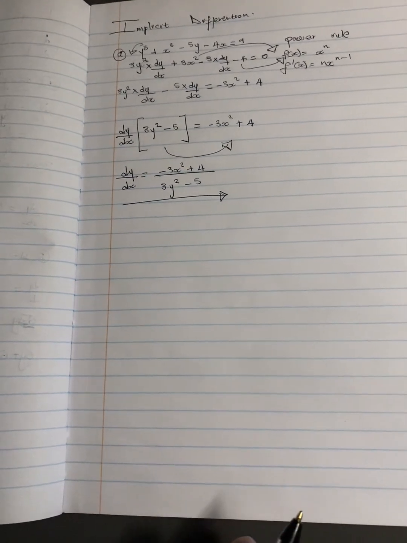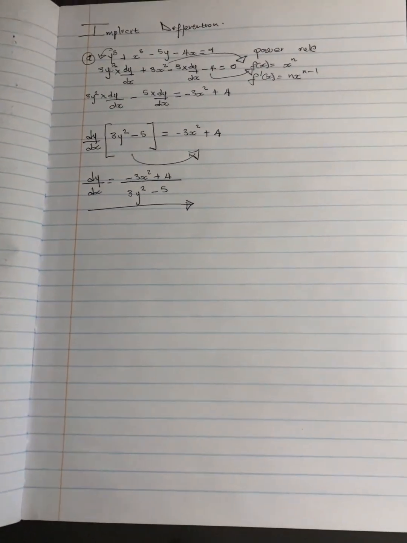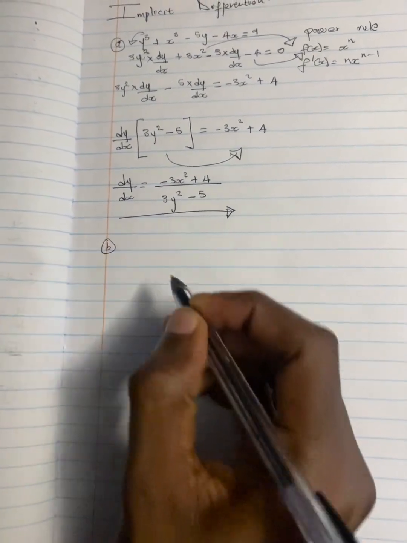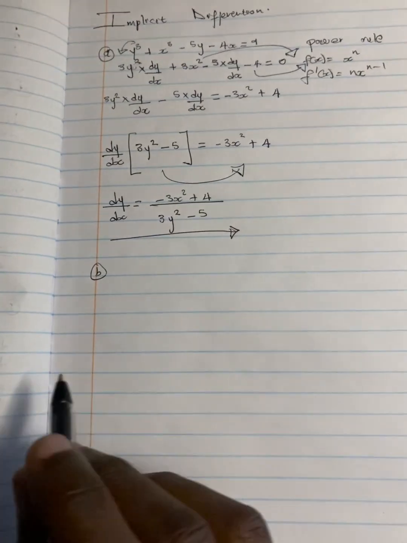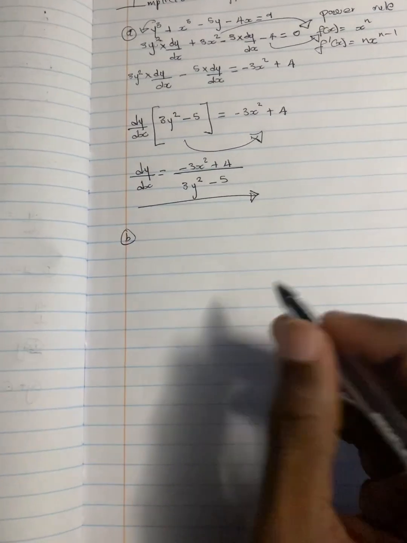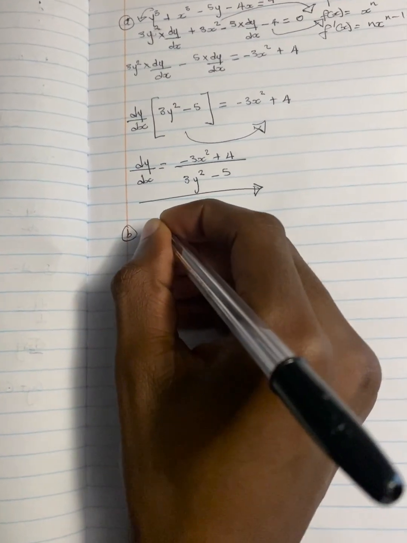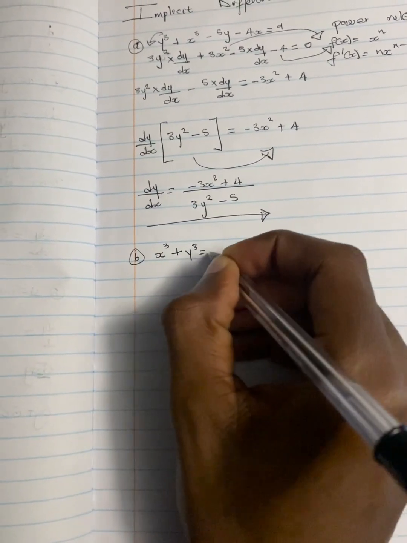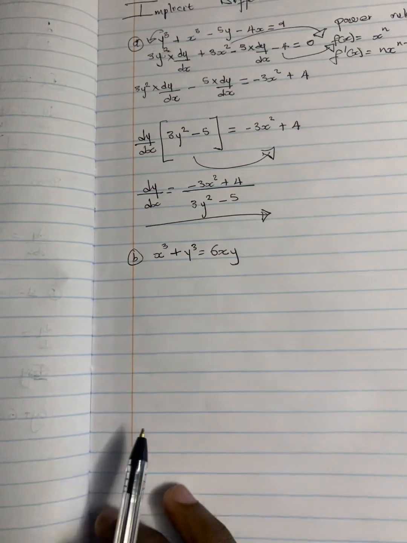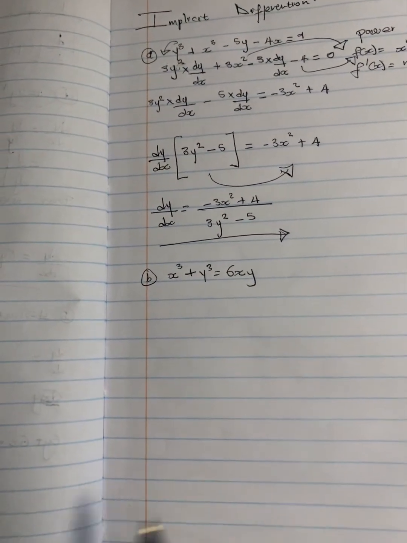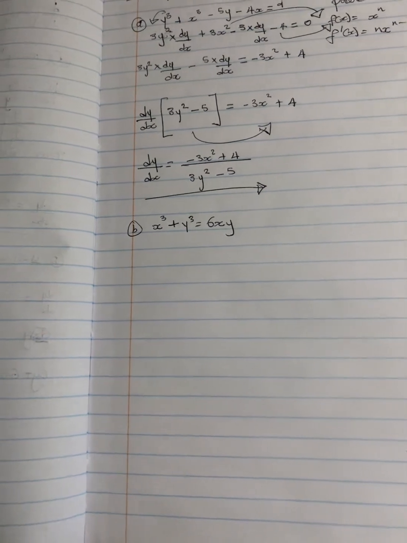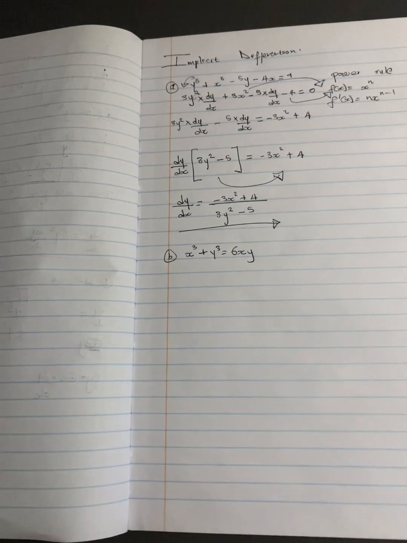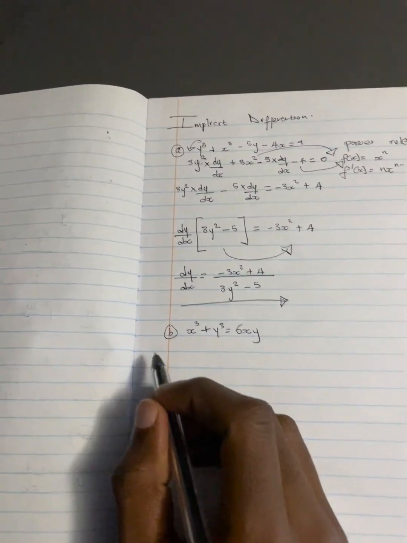Okay, so now we can take another example to elaborate how implicit differentiation works. Let's say number B, they say we must find dy over dx if the function is x to the cube plus y to the cube, which is 6xy. Same thing: power rule for x to the cube, power rule for y to the cube, and then 6xy is where things get interesting. We'll get there.